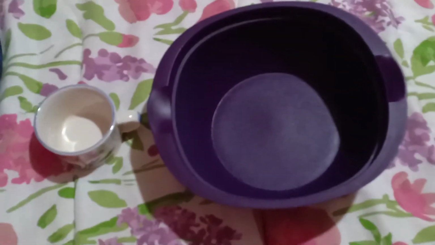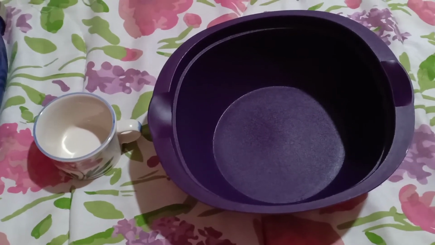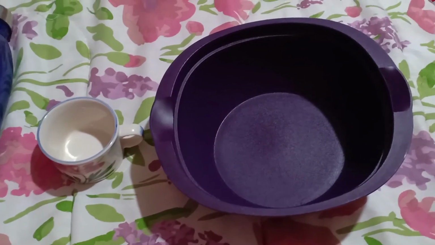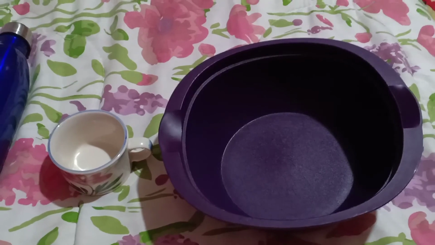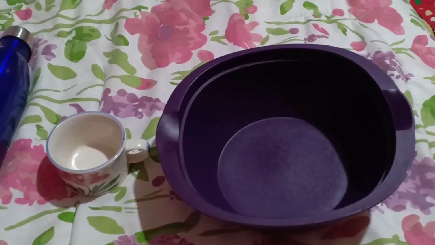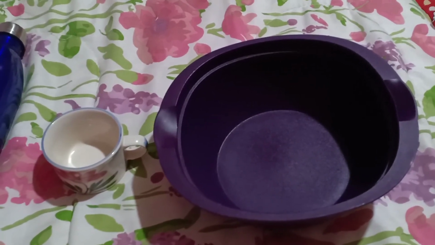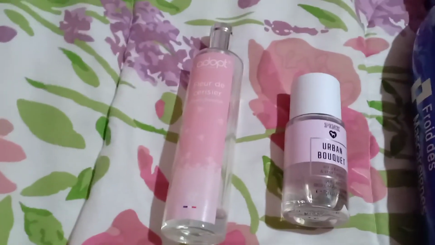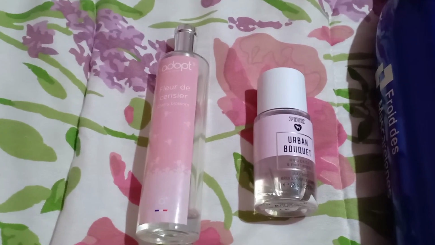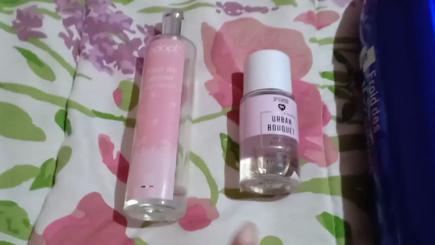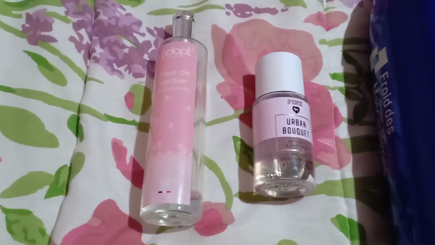Now we are going to compare. In front of you, you have a mug and a bowl. Now, who can tell me which one has a greater capacity, the mug or the bowl? Definitely the bowl. Why? Because it is larger in size as compared to the mug, and the mug has a smaller capacity. Now we are going to compare these 2 perfume bottles. Which one has a greater capacity, the first one or the second one? The first one. Why? Because it is larger in size.